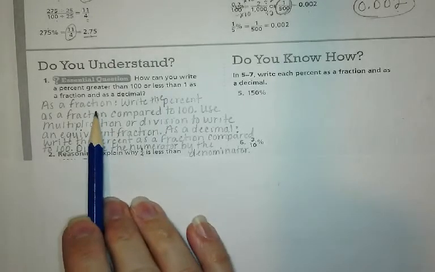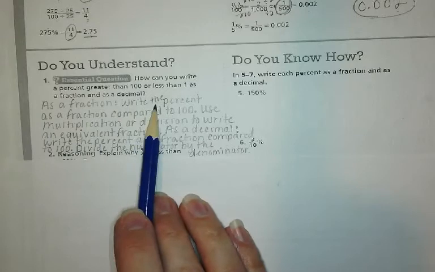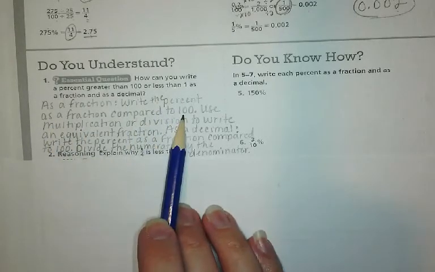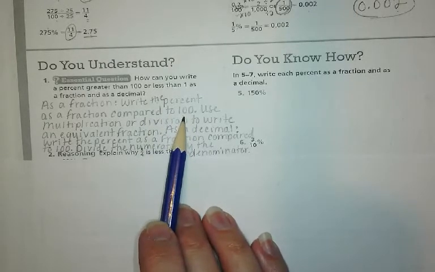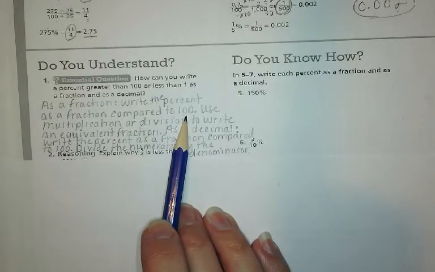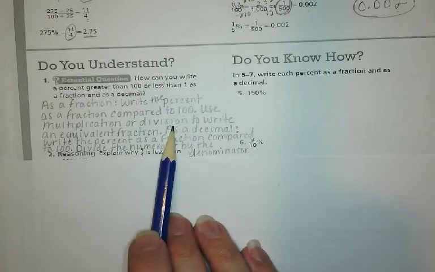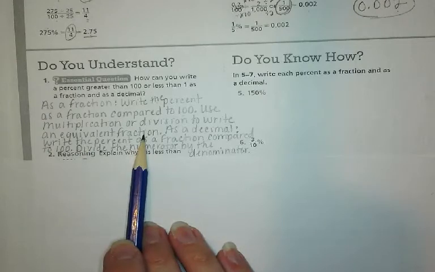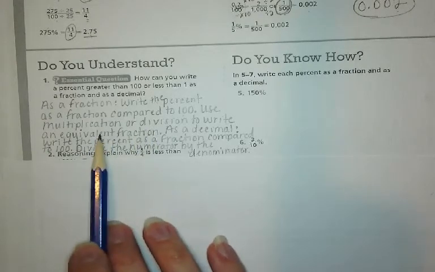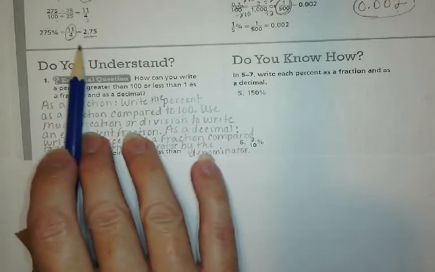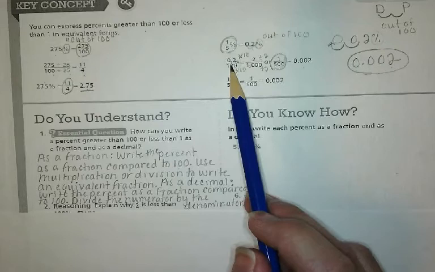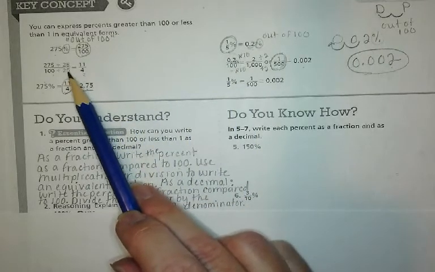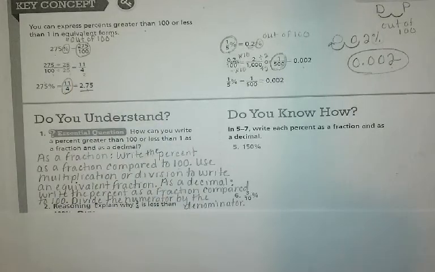Okay, when working with a fraction, or to get to a fraction, you're going to write the percent as a fraction compared to 100. So you would take the number in front of the percent sign, and that would be your numerator. And since we're working with percents, the denominator would be the 100. Then you will use multiplication or division to write an equivalent fraction. So you could use division to simplify, multiplication to eliminate decimals, as we had done in this example here. We multiplied in, and here we divided out, just to simplify our answers.